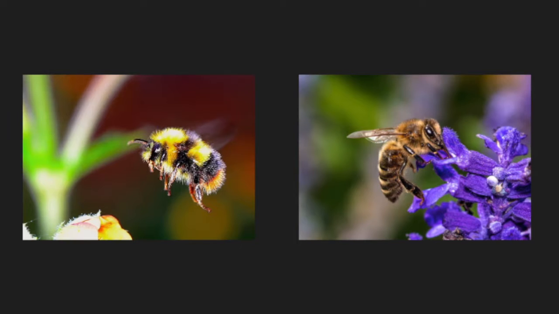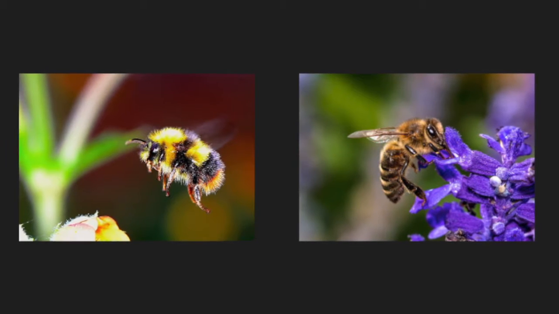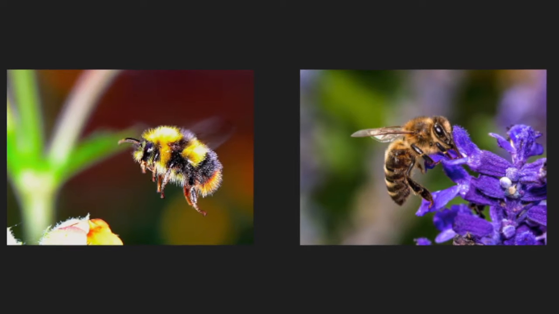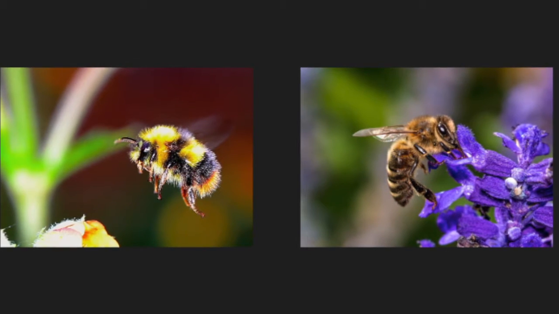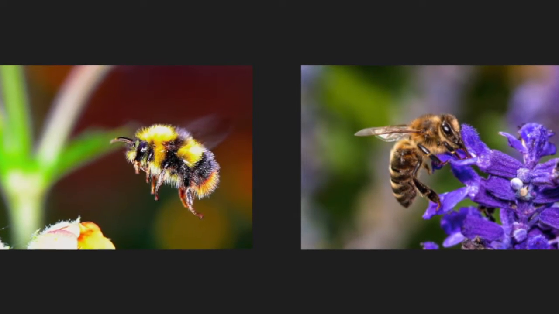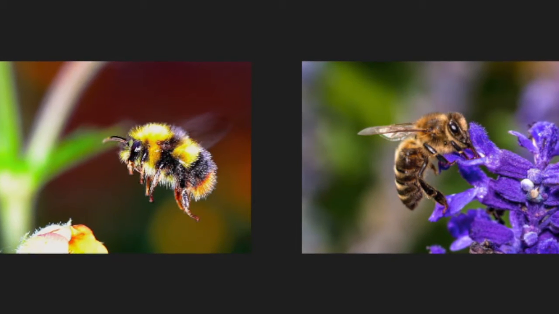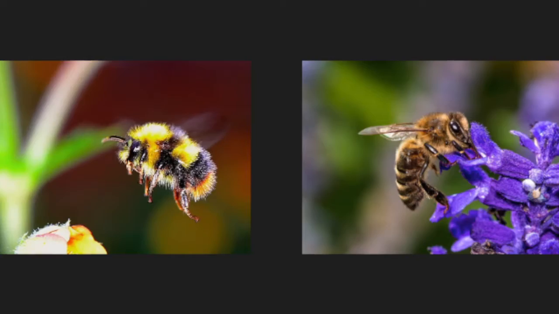Another way that you can tell them apart is just by looking at them. What differences do you see between these two bees? I notice that the bumblebee on the left is much rounder and fuzzier than the honeybee on the right. And also the three segments of the honeybee's body are much easier to tell apart than those of the bumblebee.